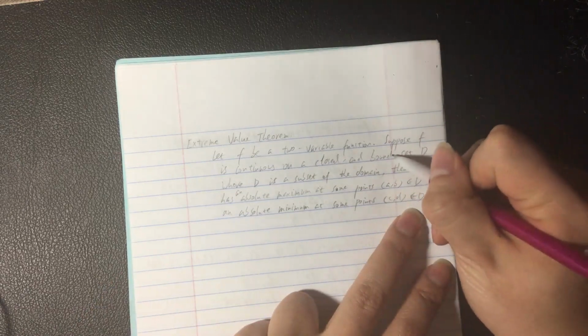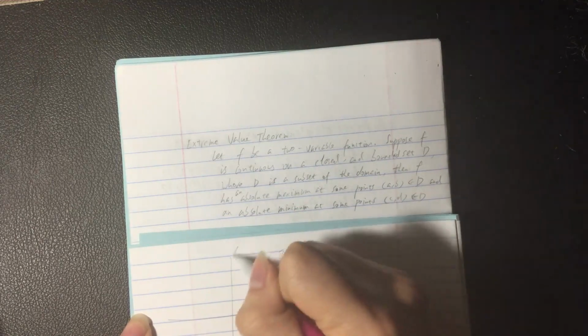First of all, what do the words closed and bounded mean? What does a closed set mean? Consider a set in R2. The XY plane is called R2. If all boundary points are included in a set, then this is called a closed set.